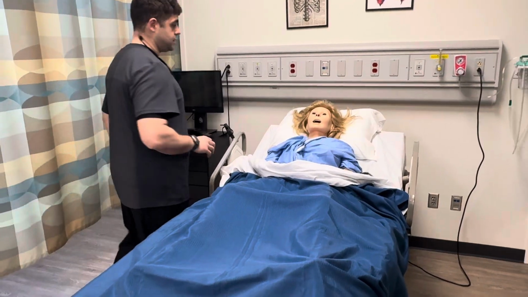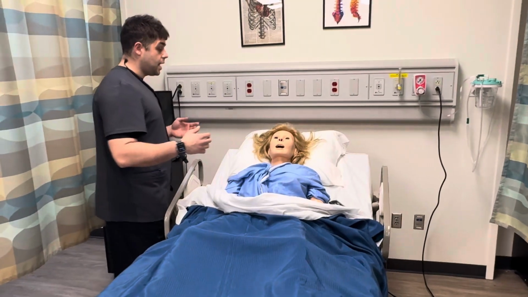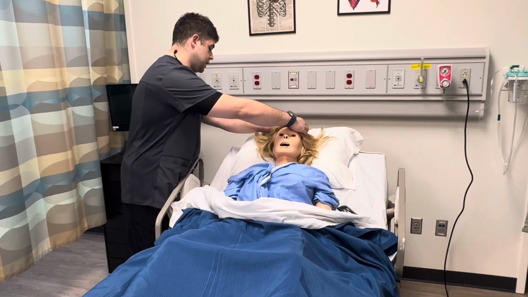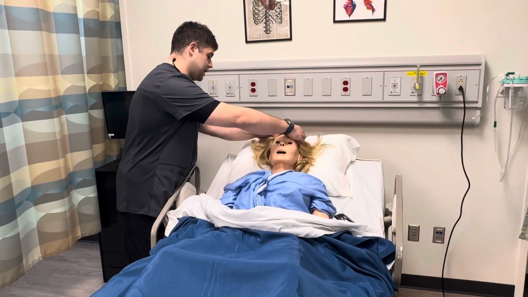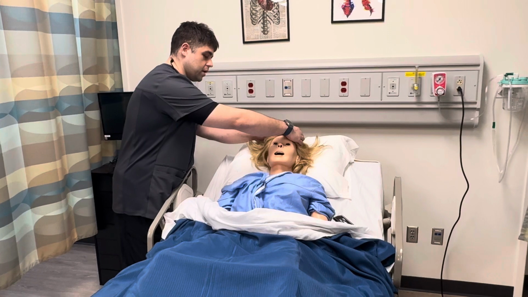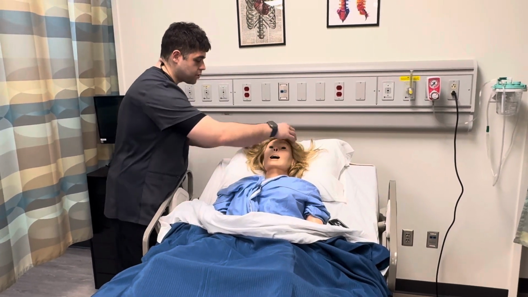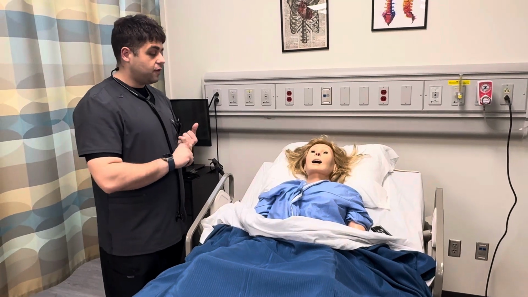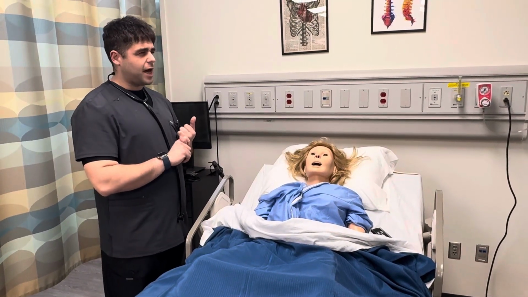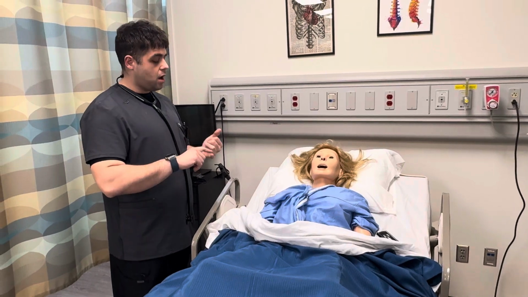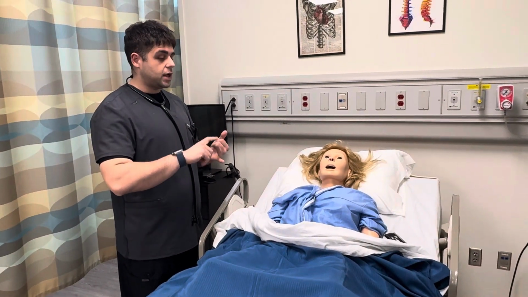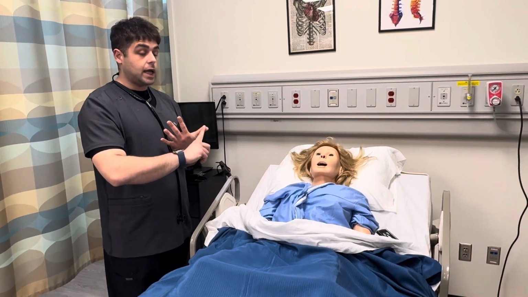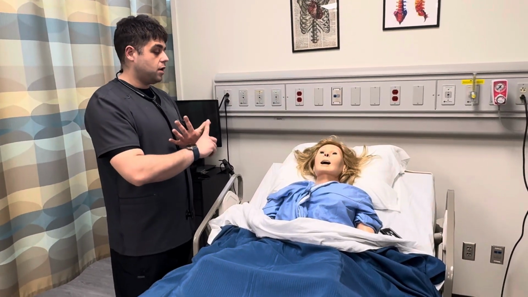With gloved hands, I'm going to begin my assessment process at her scalp. I'm going to palpate the scalp, looking for any lesions, any red spots, or anything inconsistent with a normal, healthy adult scalp. Throughout the course of this assessment, every time I assess a body part, I'm also going to assess the integrity of the integumentary system. I'm going to check for skin turgor. I'm going to check for any discoloration, any rashes, any sores, any infections, or again, anything that is inconsistent with a healthy adult's skin.